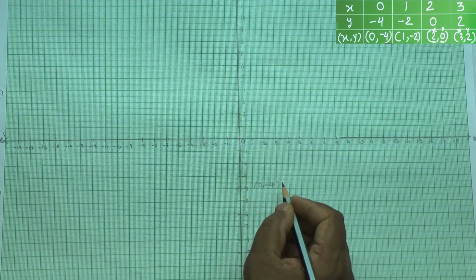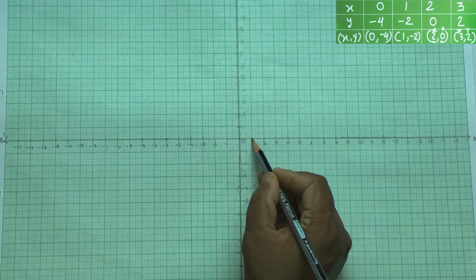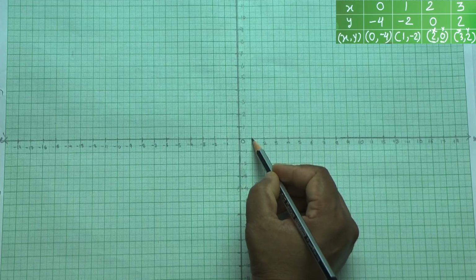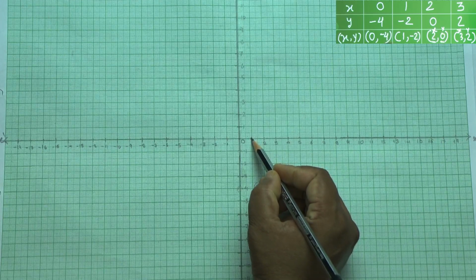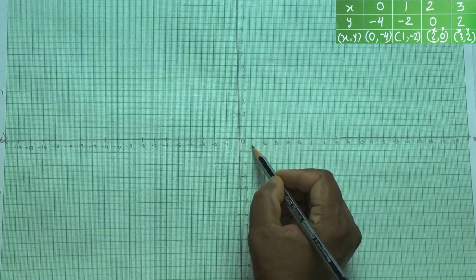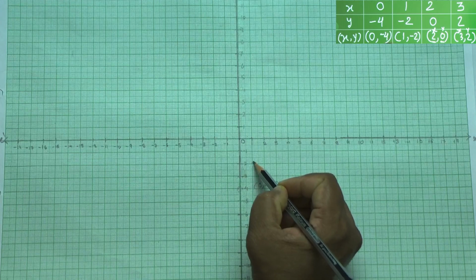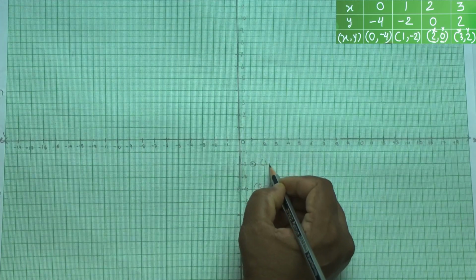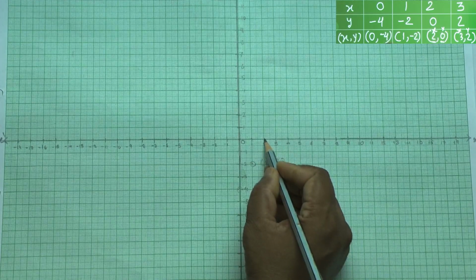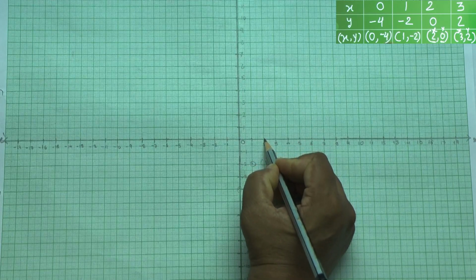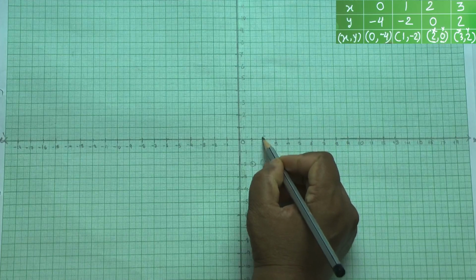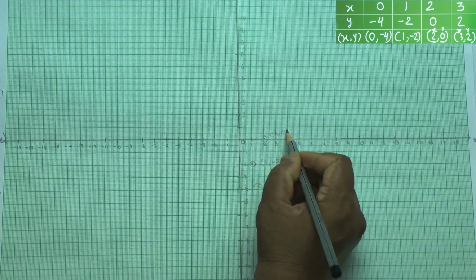Next coordinate is 1 comma minus 2. So 1 on x axis, children. 1 comma minus 2 means 1 on x axis and minus 2 steps on y. From 1 you will go down, because it is minus, so you will come down. 1 from 1, minus 1, minus 2. So this is your point, children, 1 comma minus 2. Now third is 2 comma 0. So 2 on x axis and 0 on y. So you will not move up or down, you will remain here only. That is 2 comma 0.